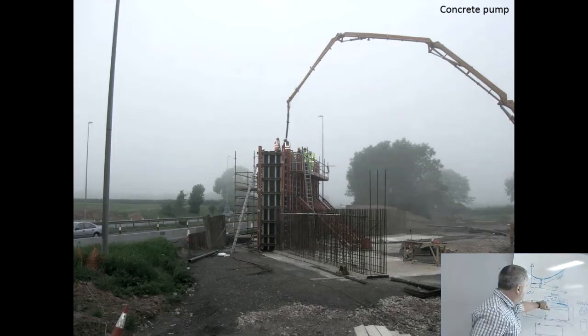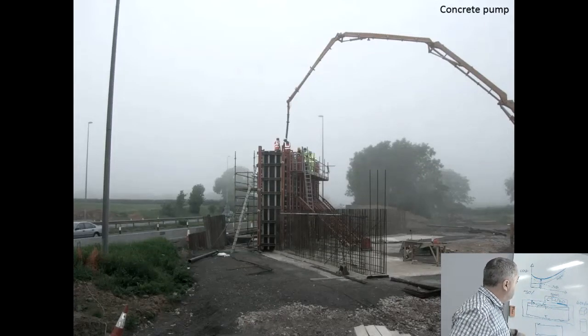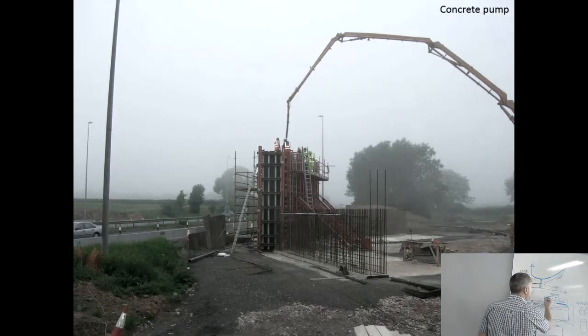Has anyone seen any other letters in front of that rather than C? You can have LC, which stands for lightweight concrete. I've never been on any jobs where they've used anything other than just the straightforward concrete. When you specify concrete, you might have terms like RC for reinforced concrete.